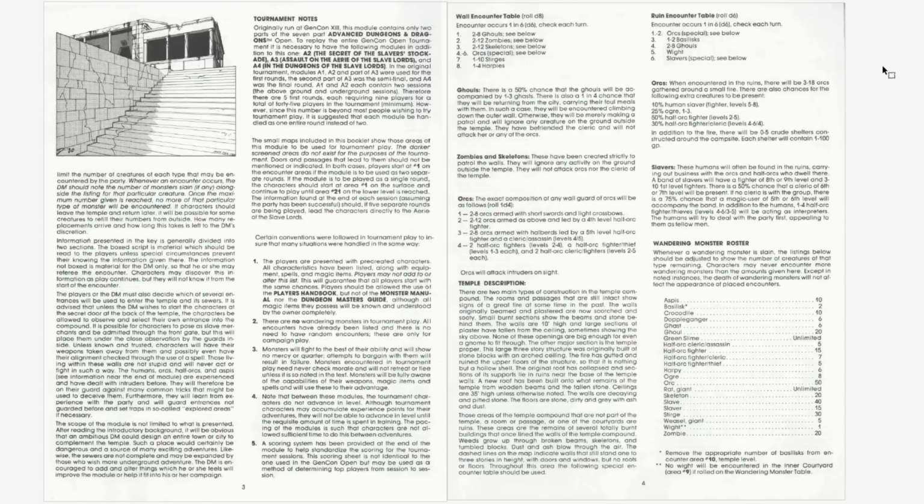And then it says number 5, a scoring system has been provided at the end of the module to help standardize the scoring for the tournament sessions. The scoring sheet's not identical to the one used at Gen Con Open, but it may be used as a method of determining top players from session to session.